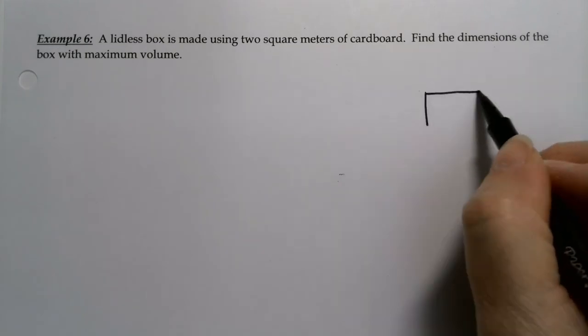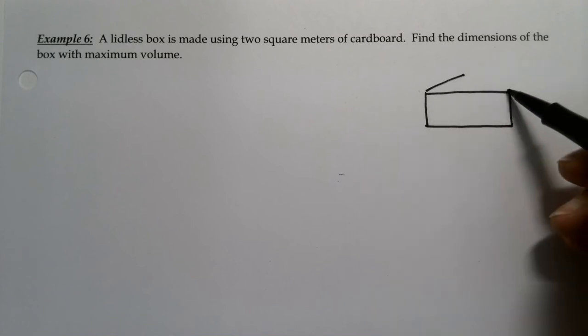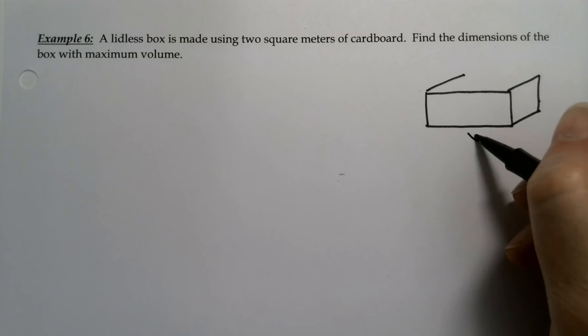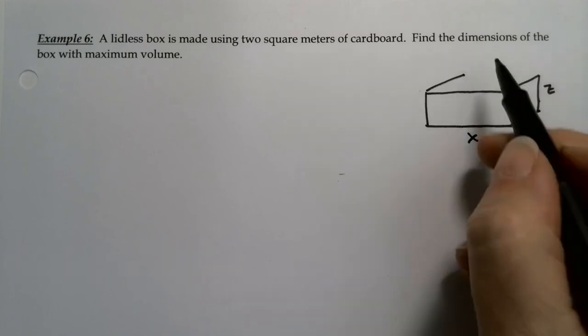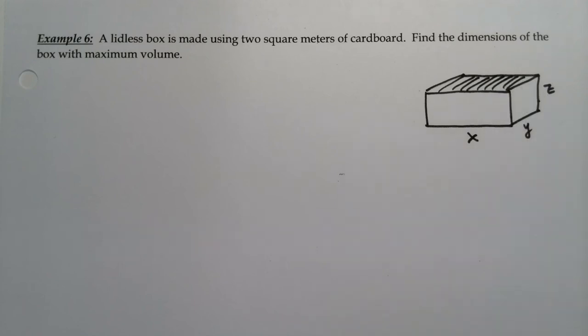Okay, so we have a lidless box. It doesn't say it, but it's implied that it's a rectangular box. A cylindrical box would be much harder to work with. So we'll use X, Y, and Z right here. And it has no lid, so it's open on the top.